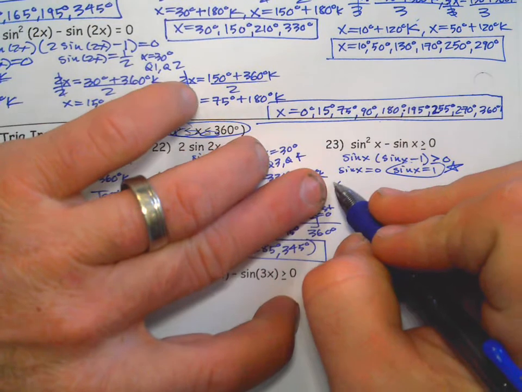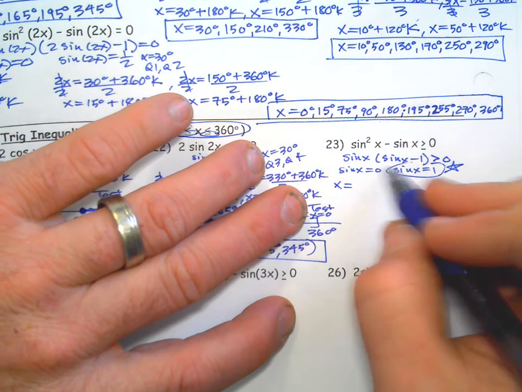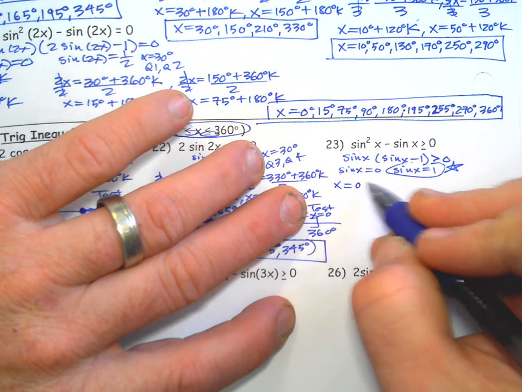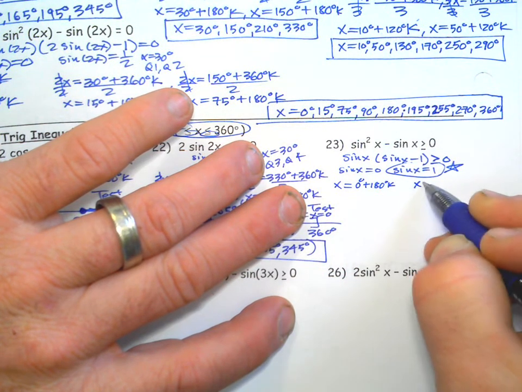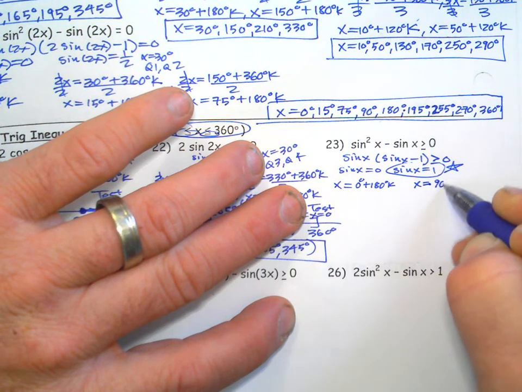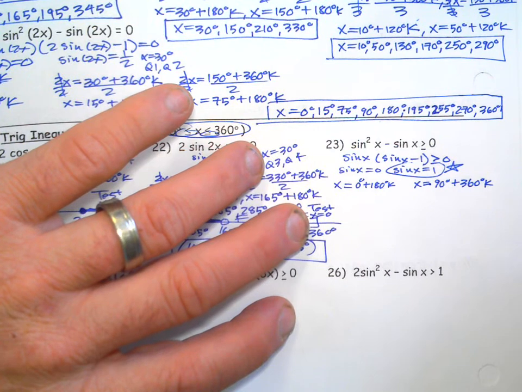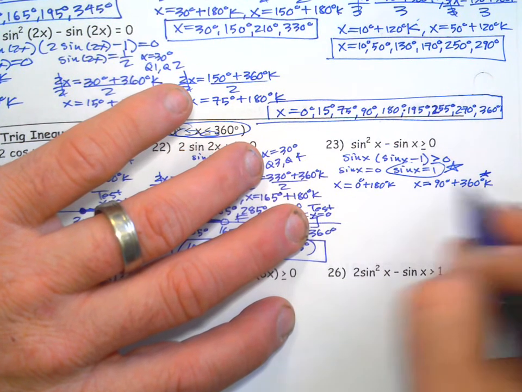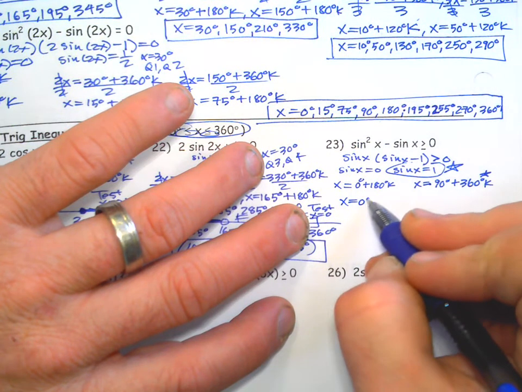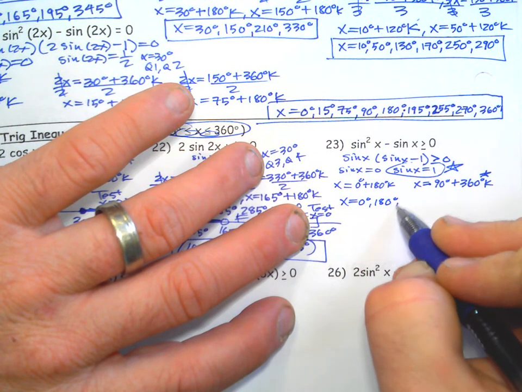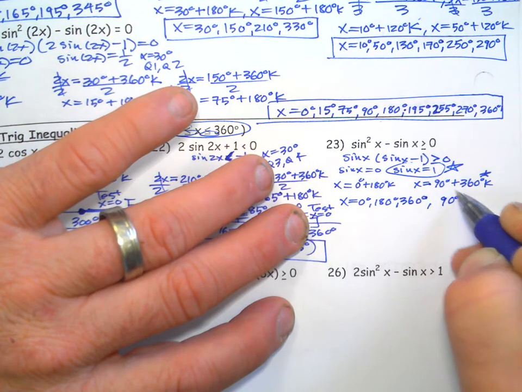So for neither of these am I doing reference angles, alphas, or quadrants. These are special. Sine equals 0 at 0 plus 180k, and sine equals 1 at 90 plus 360k. That one only happens once a period. Don't forget, everything that comes from that are going to be bounces. So we have 0, 180, 360. And then we have 90, which is just the 1.